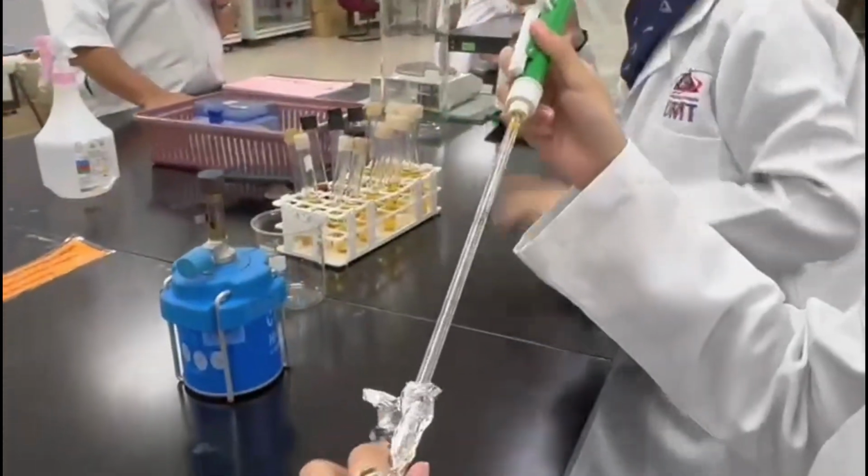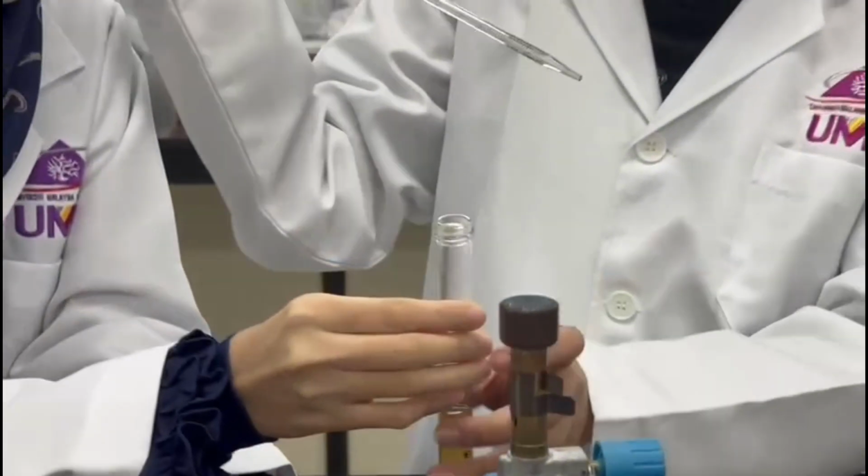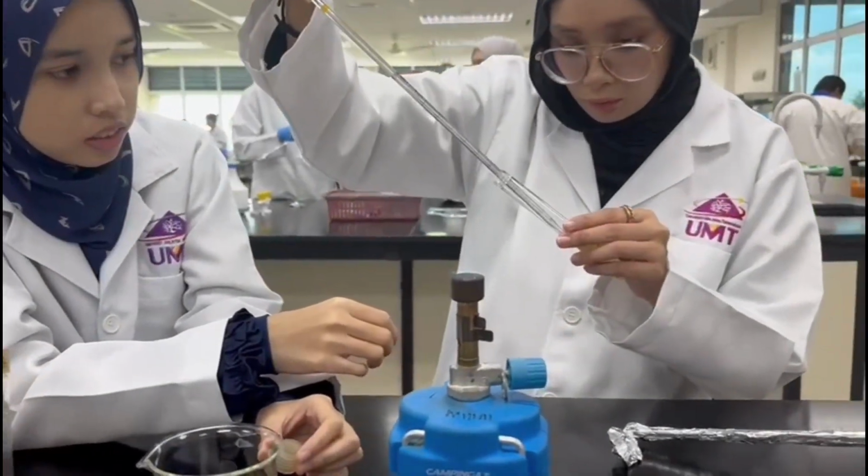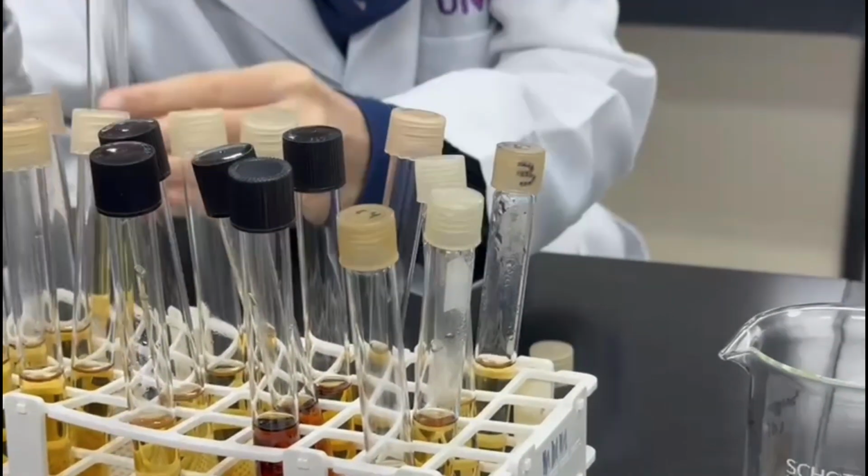For the method of salt and sugar, add 0.1 ml of the same culture into tubes containing different concentrations of salt and sugar to test the effect of osmotic pressure.